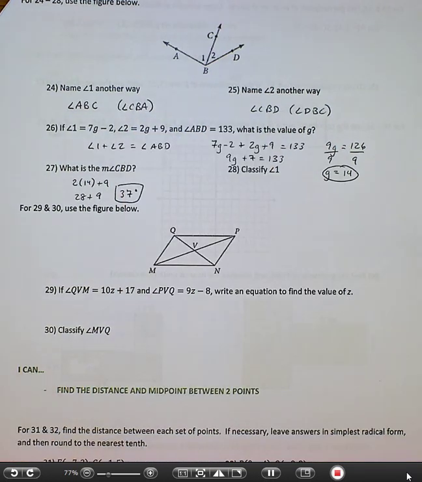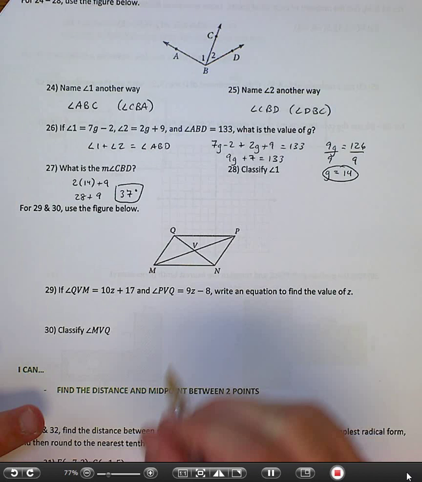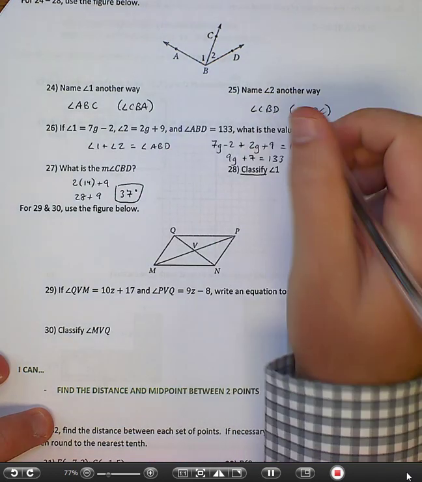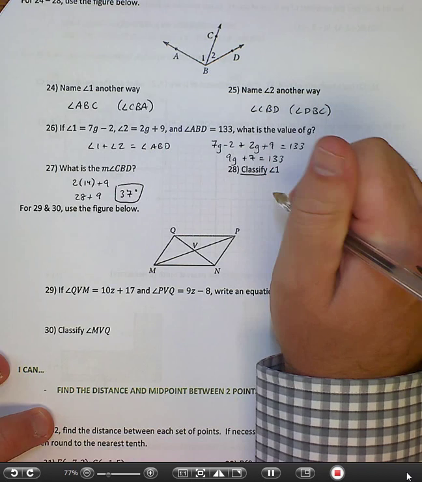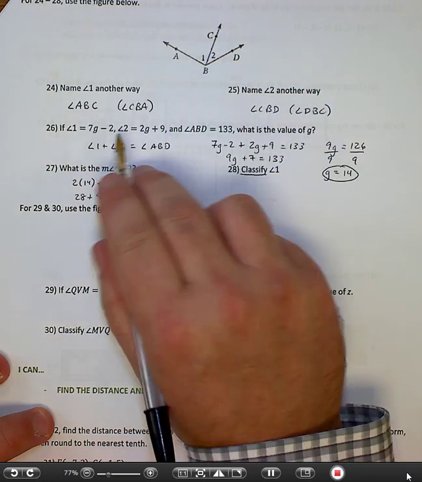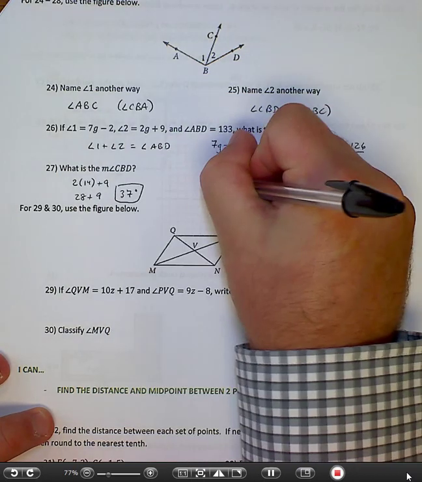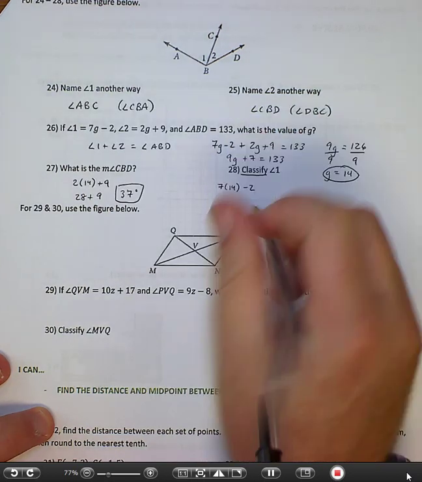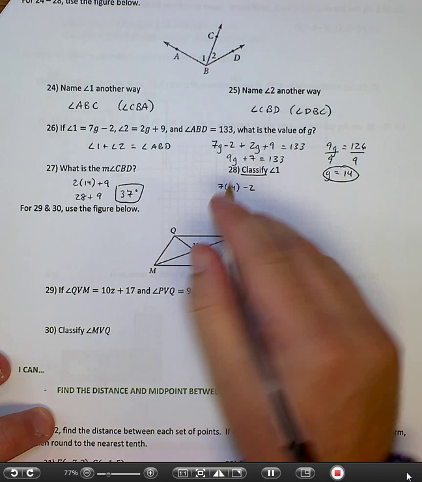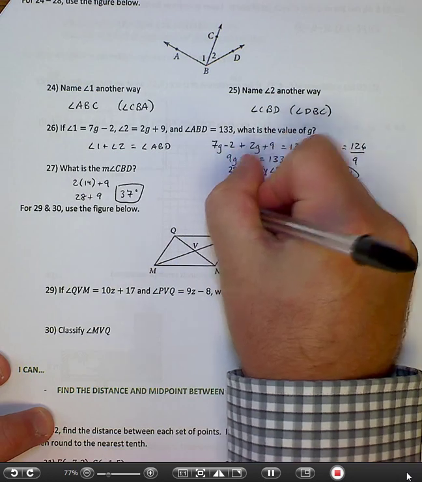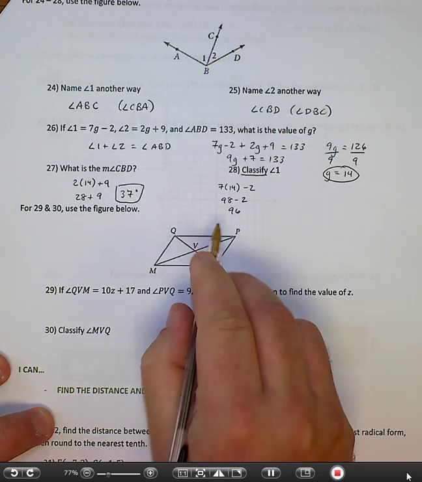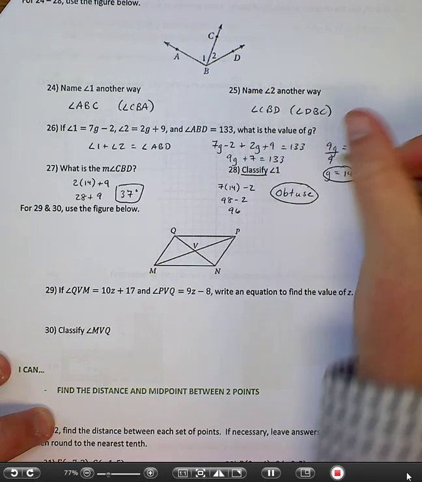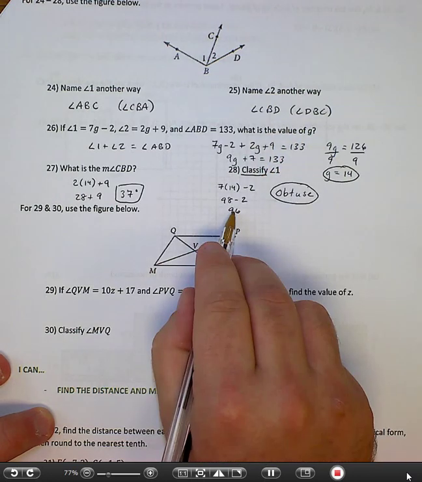Okay. Last one, classify angle 1. Classify means it's going to be a word. I have to find the measure first and then classify it. To find the measure of angle 1, I'm going to use 7 times 14 minus 2. Don't forget the minus 2. 7 times 14 is 98. Minus 2 is 96. That is bigger than 90, so this is an obtuse angle. That's the classify. That's the measure.